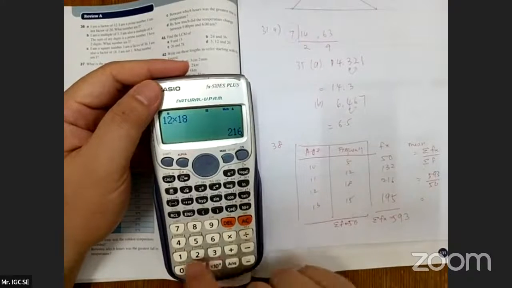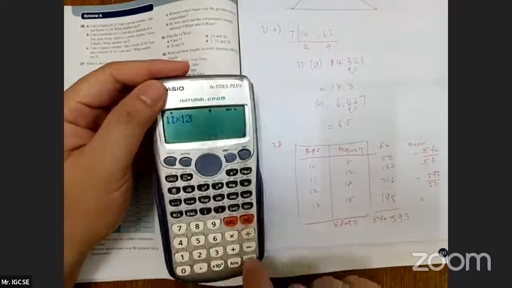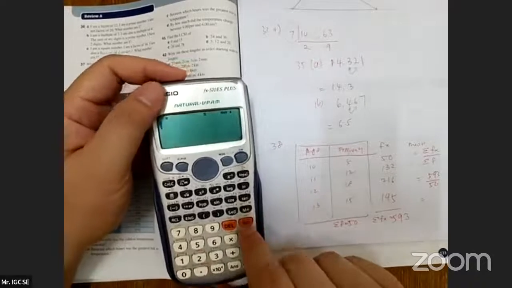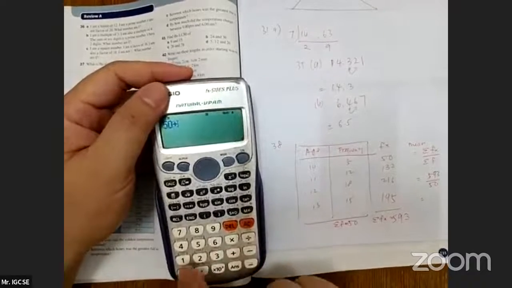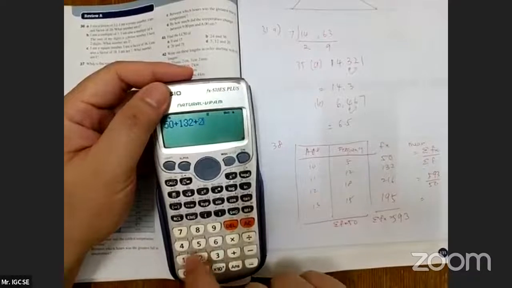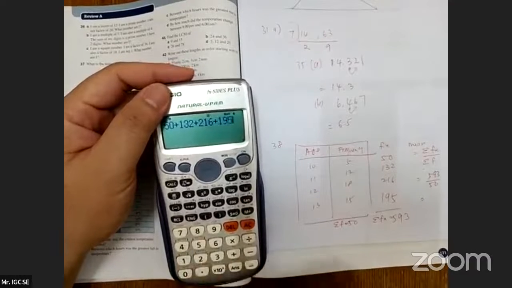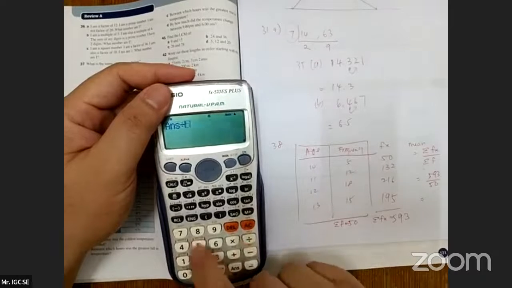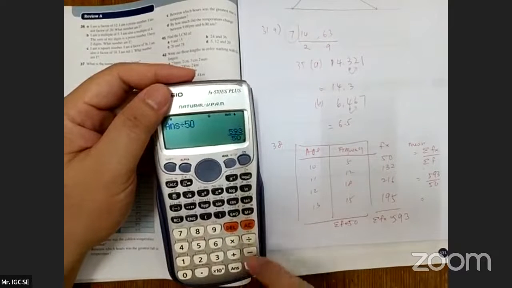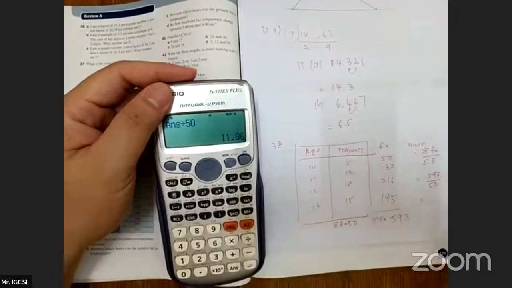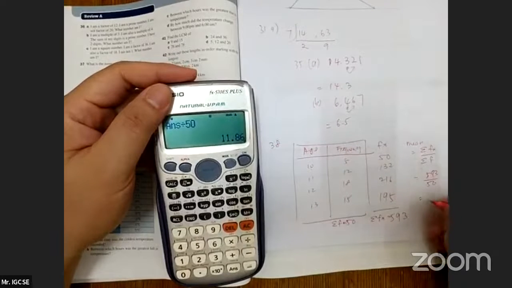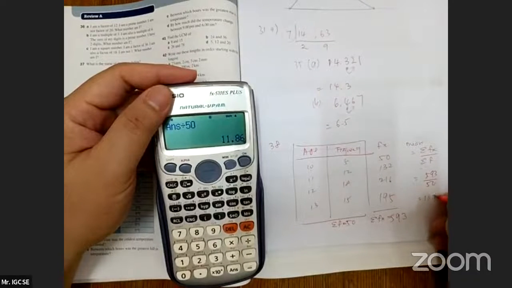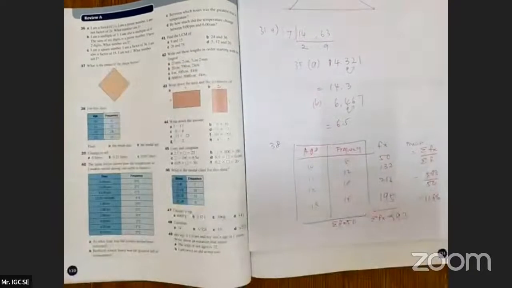Yes. 11 times 12. Yes. So I sum it together: 50 plus 132 plus 216 plus 195. Then this divided by 50. So the answer will be the age is 11.86, the average or the mean.